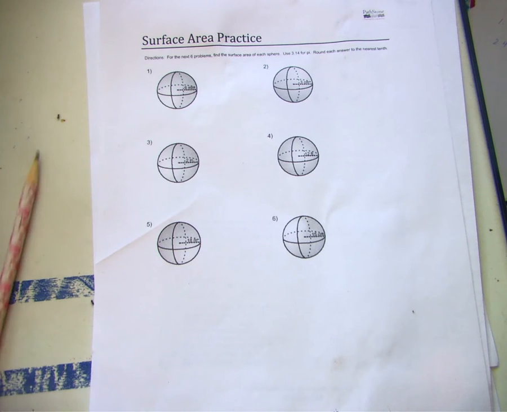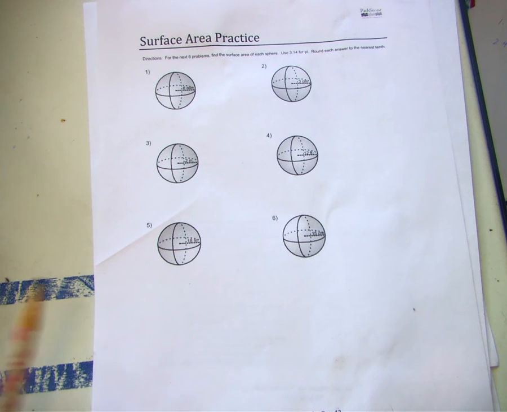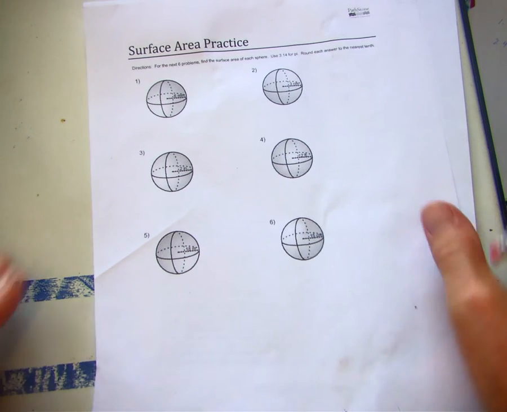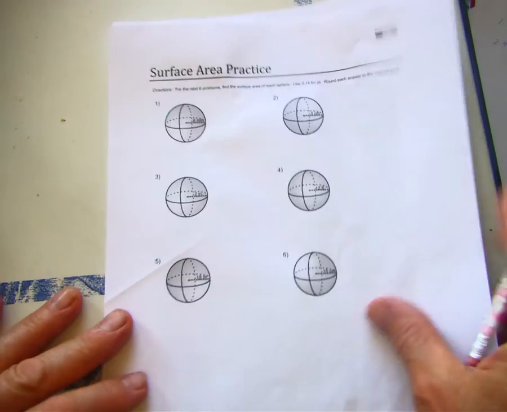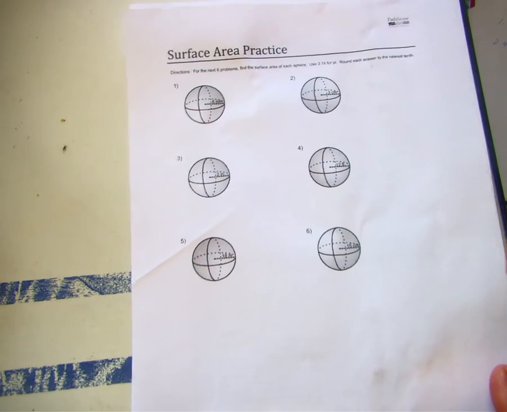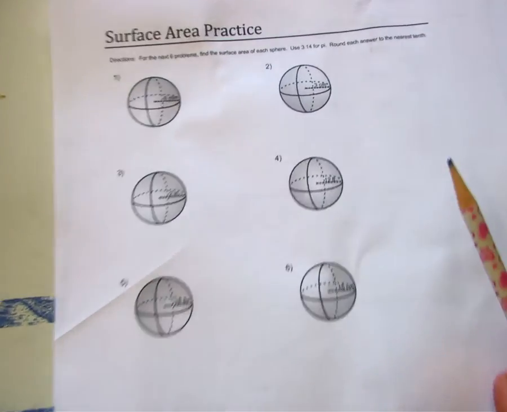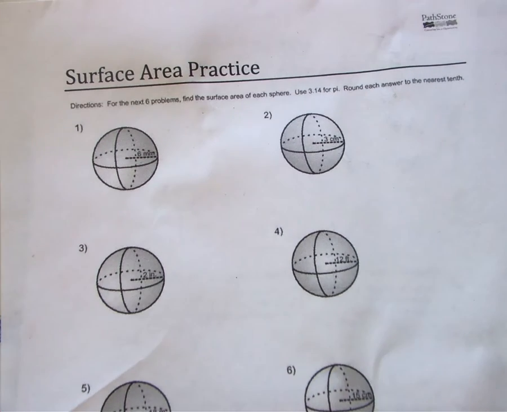Okay, we're on day 45, even though it says day 42 at the bottom, it's day 45. Part B, we want to finish up our lessons. We're going to go back to lesson 1. Okay, here we go. We're working on surface area some more.